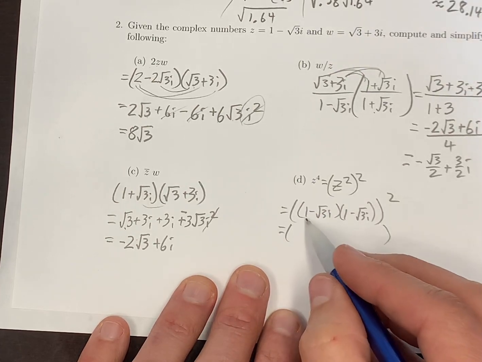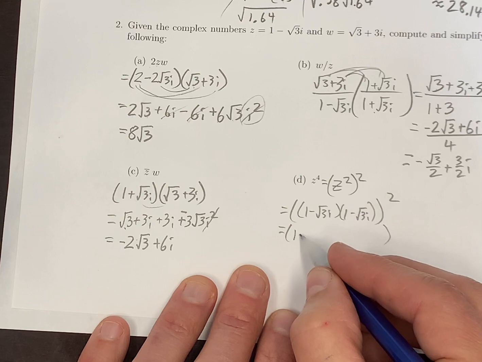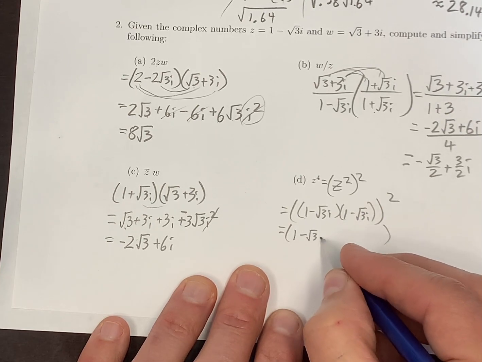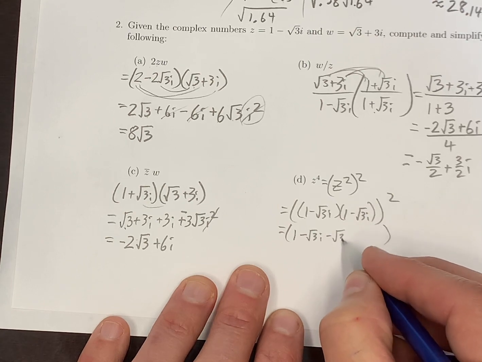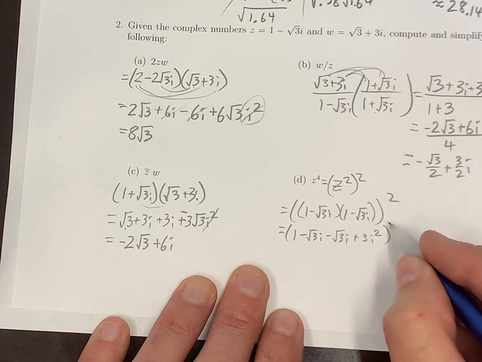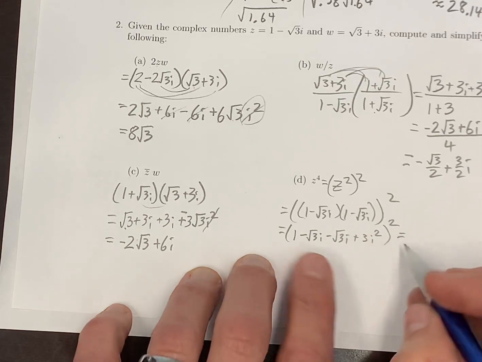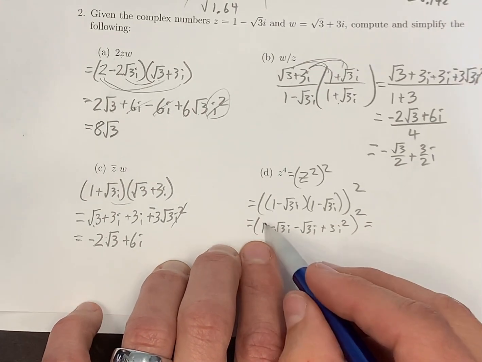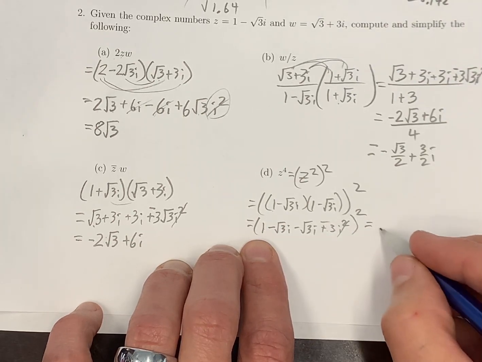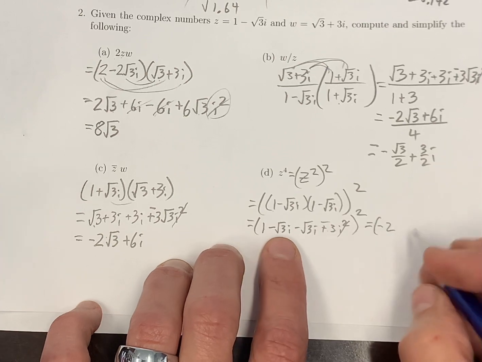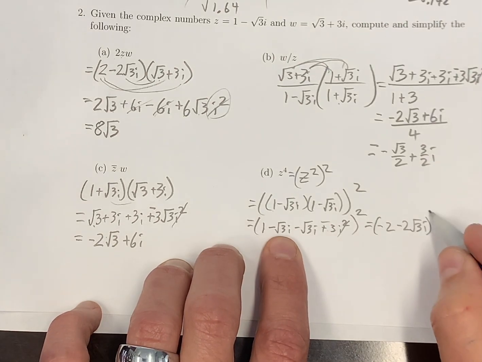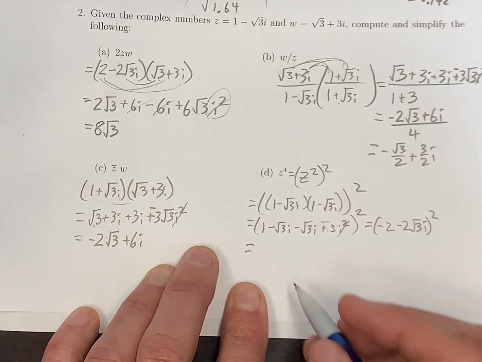So what do I have on the inside? I have a 1 minus, now notice you have a root 3i, another minus root 3i, a plus 3i squared, all squared. So what's that actually going to be? Well, that's actually going to be a 1 minus 3. So that's minus 2. And here, minus 2 root 3i, all squared. Let's come back and work on that one.